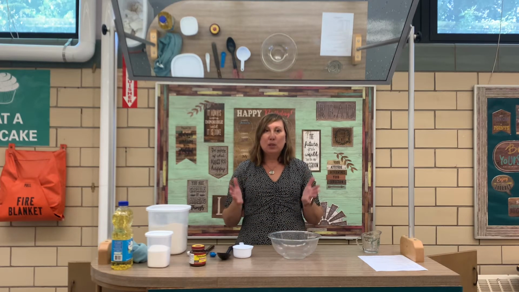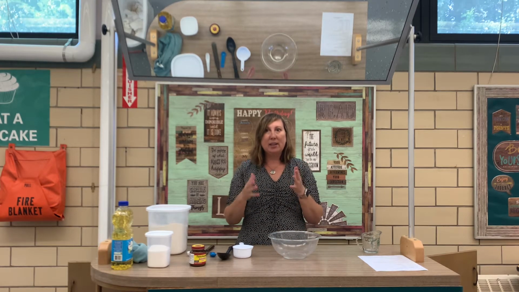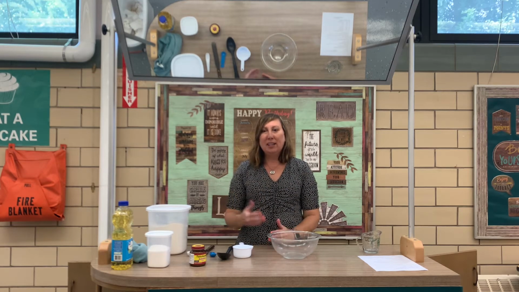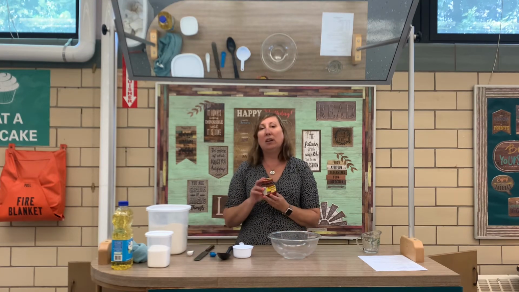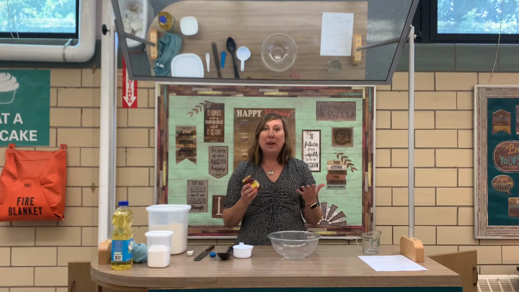Now, you'll see on the recipe, it's called yeast dough pizza because there is yeast in the recipe. That's what makes the dough rise and get nice and fluffy, okay? So, a lot of kids are like, yeast, what is that? And it's in our pizza? Well, yes, yeast is in a lot of our baked goods.